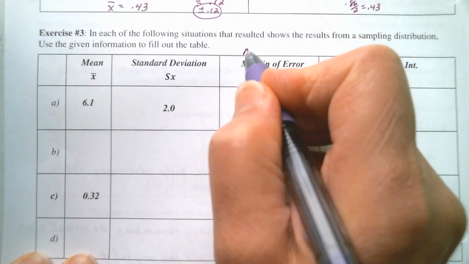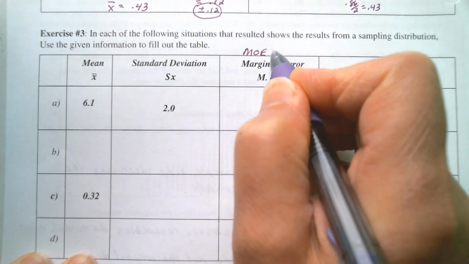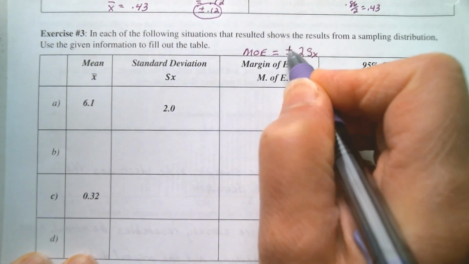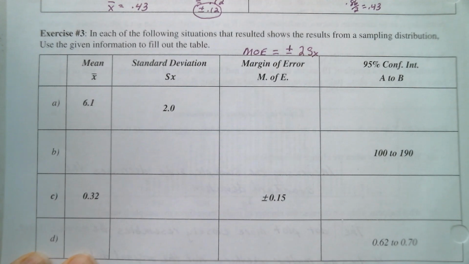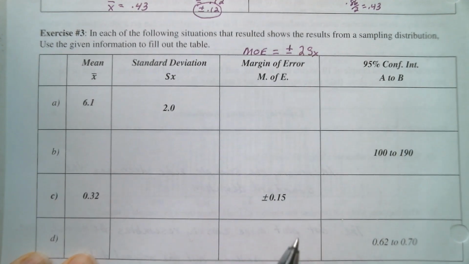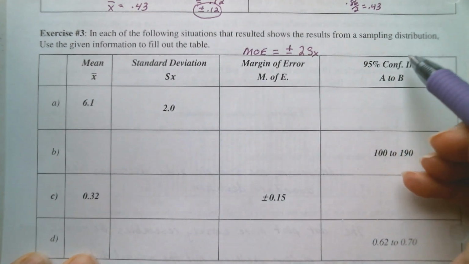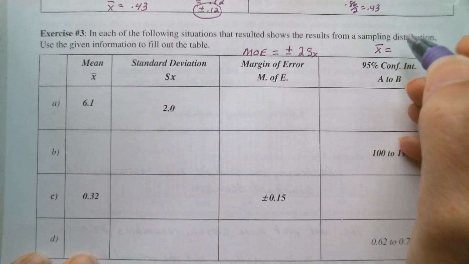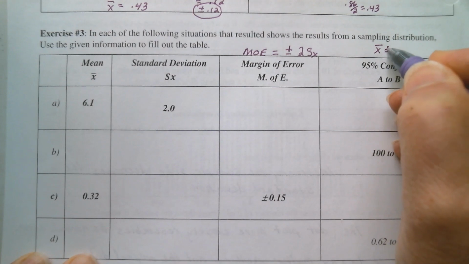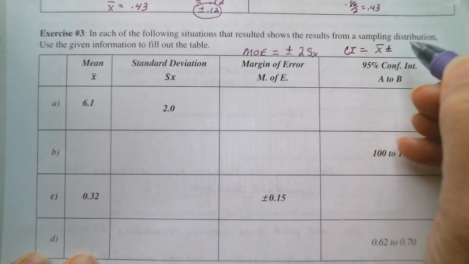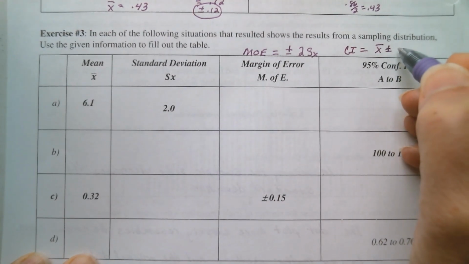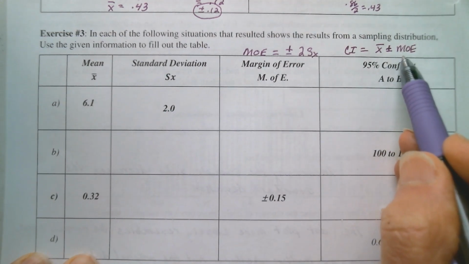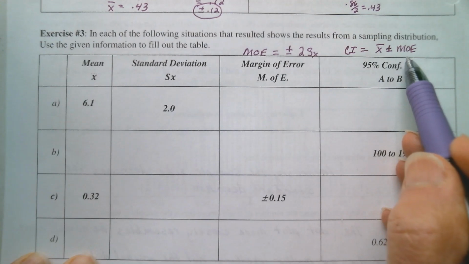Remember, the margin of error is equal to plus or minus 2 standard deviations, and our confidence interval from A to B. And our confidence interval, CI, equals the mean plus or minus the margin of error. But again, margin of error is the same as 2 standard deviations.